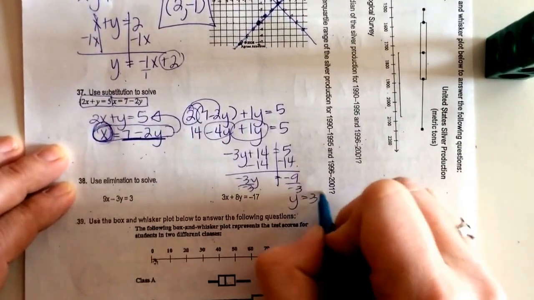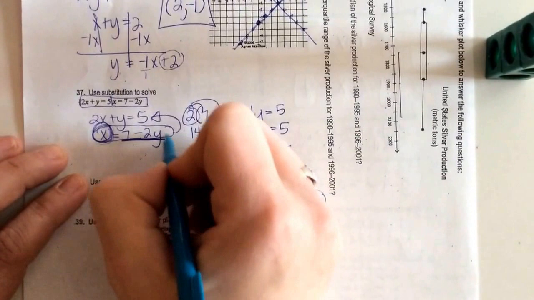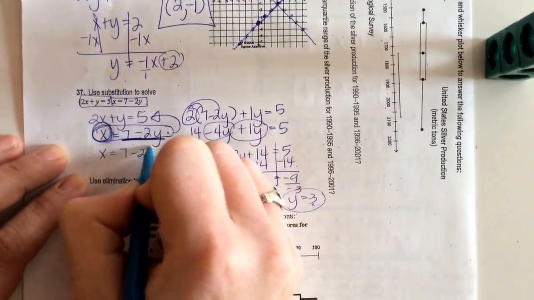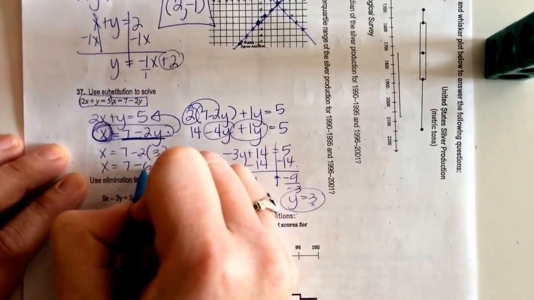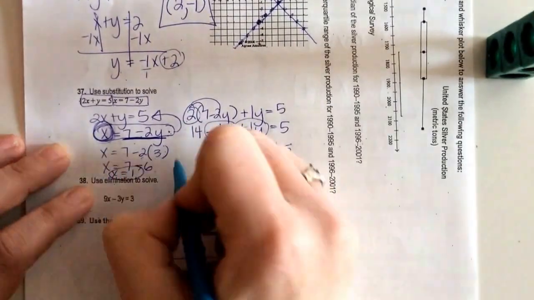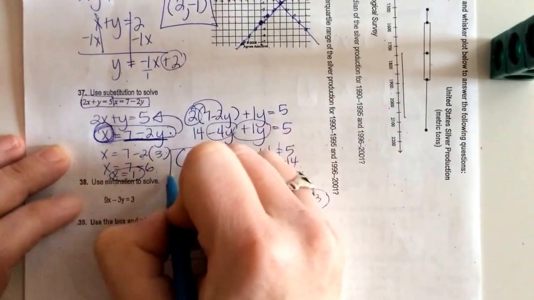Y equals 3. I'm going to take this value and substitute it into the one I substituted. X equals 7 minus 2 times 3. The solution is 1, 3.